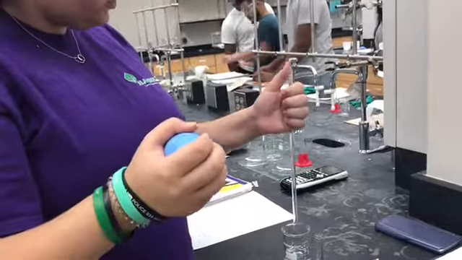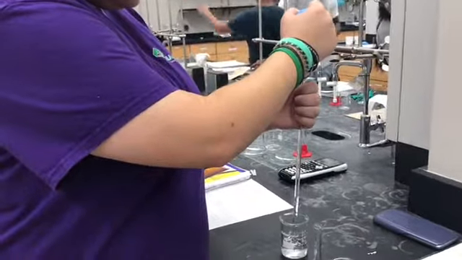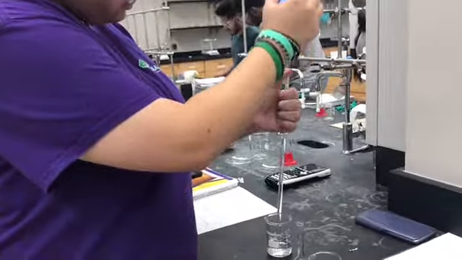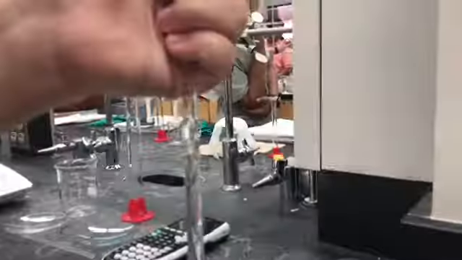Katie completes the last trial that desires a 5% concentration by using 6.25 milliliters of the stock solution.